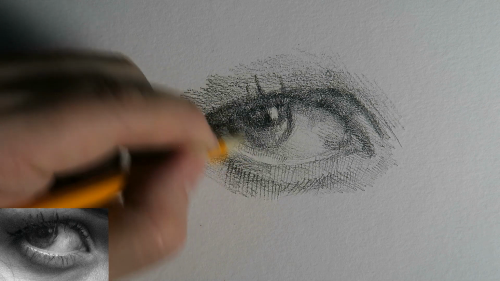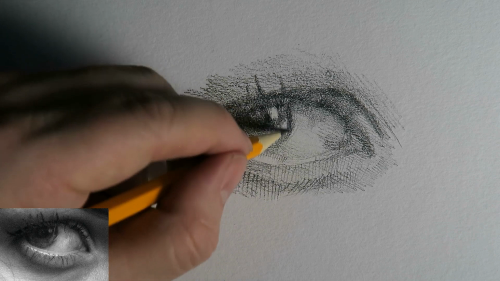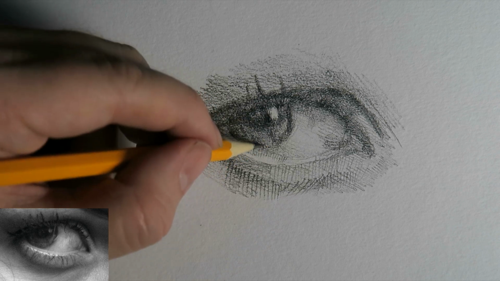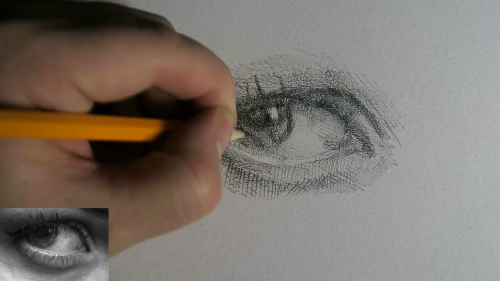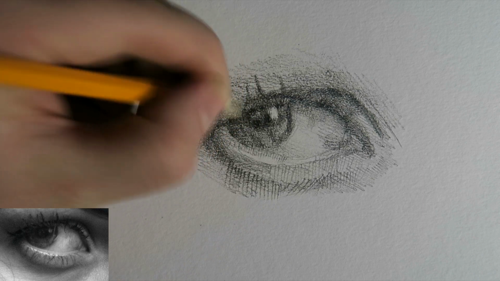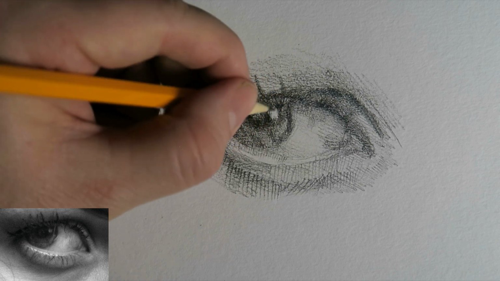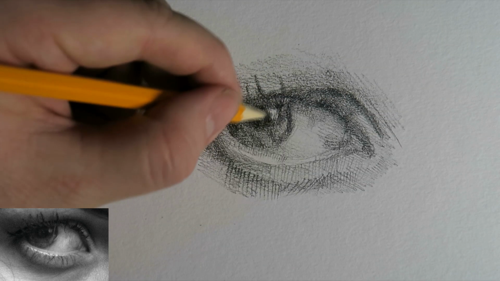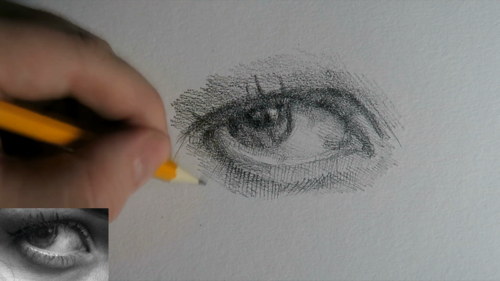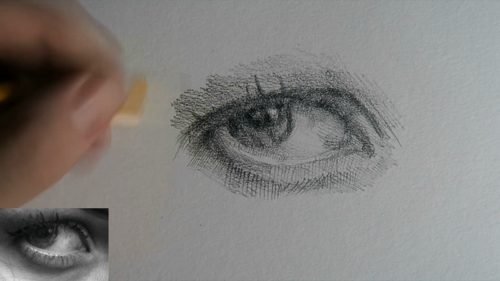Adding some more darkness to the pupil, making it darker, accentuating it. And in the iris there's also certain structures, it's not just a very regular tonal value, but I try to get a certain structure in there, so it makes it more realistic, the iris.